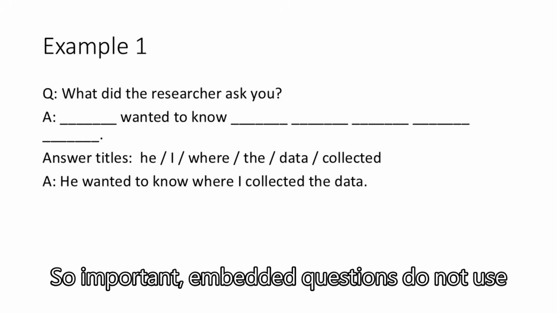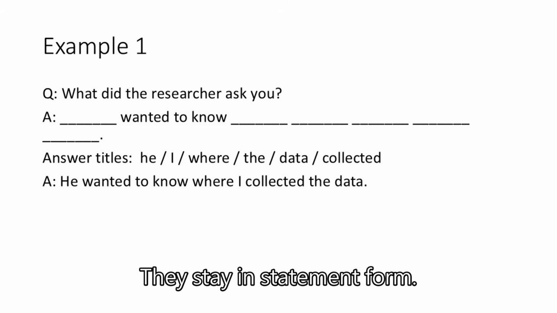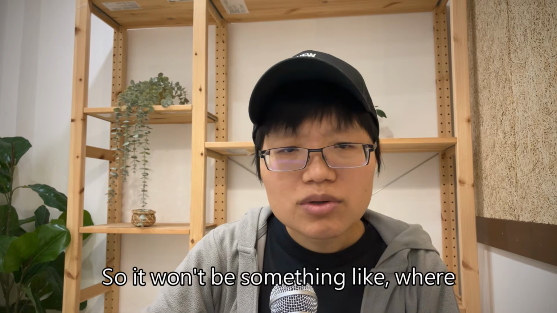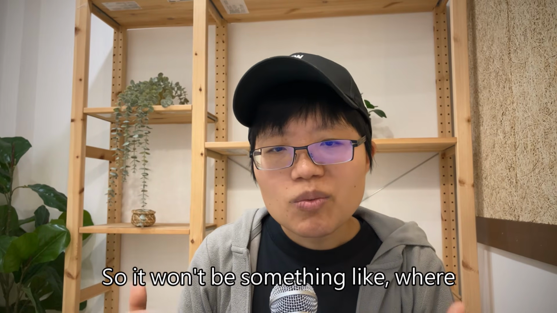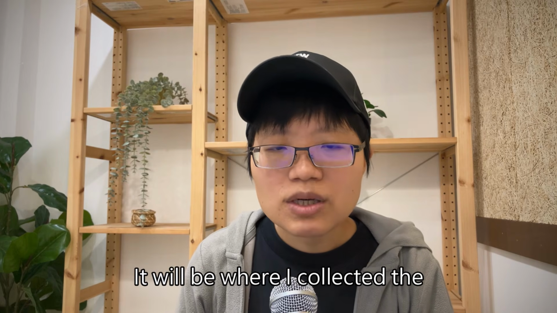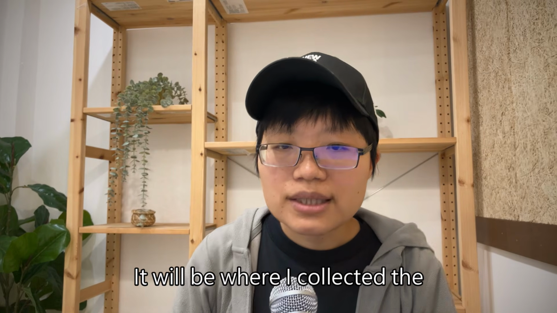So important: embedded questions do not use question word order. They stay in statement form. So it won't be something like, where did I collect the data? It will be, where I collected the data.